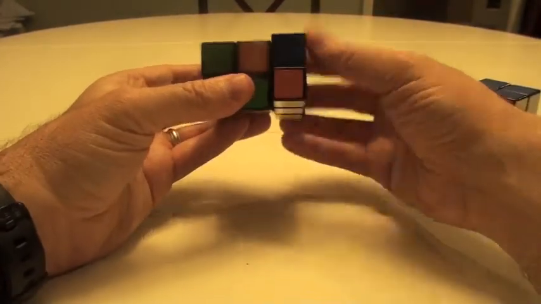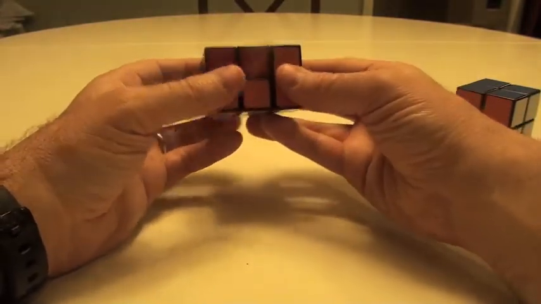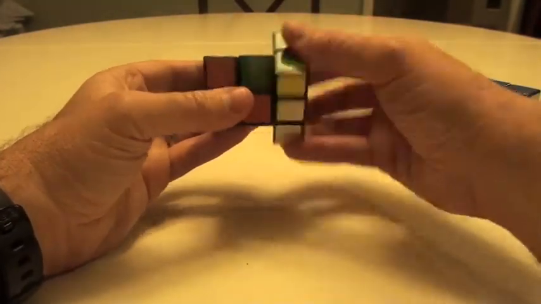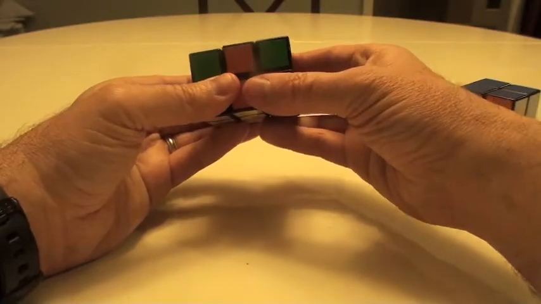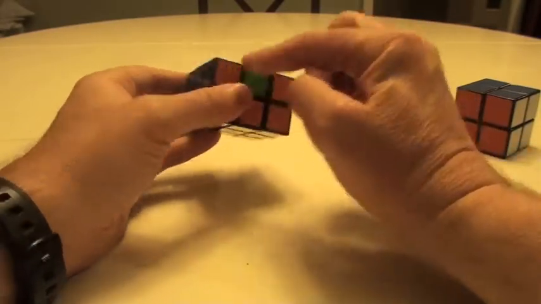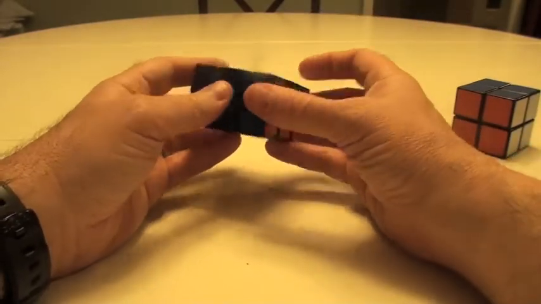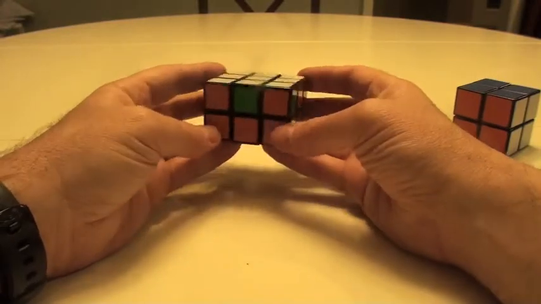2RU, 2R, UI, 2R, turn 90 degrees counterclockwise, 2R, UI, 2R, U, 2R. And then what that does is you can see that all of our corners are placed. Now it's a matter of edges. What to do about edges?